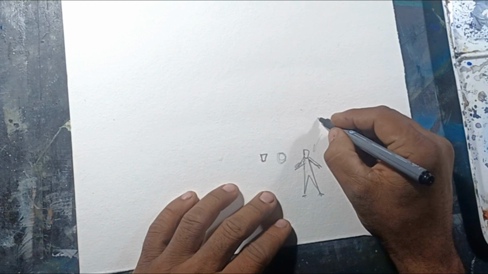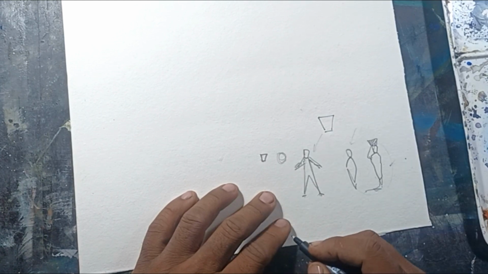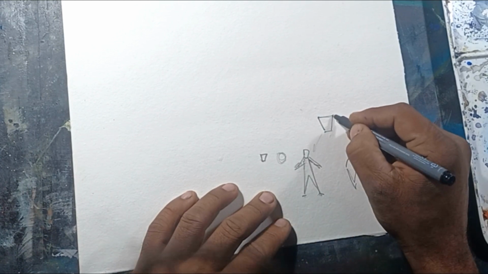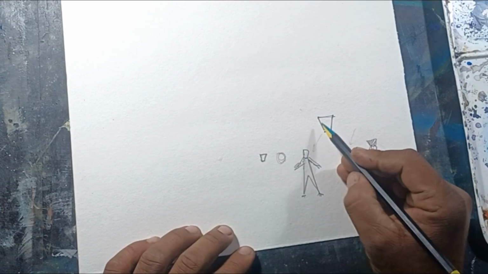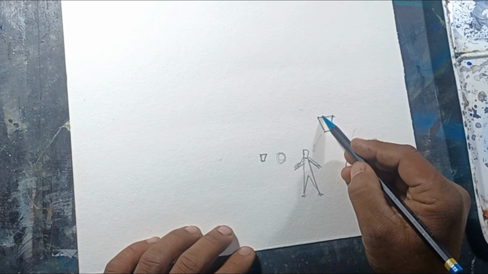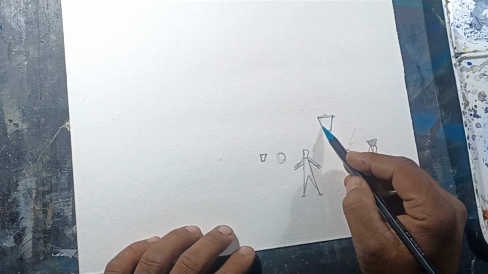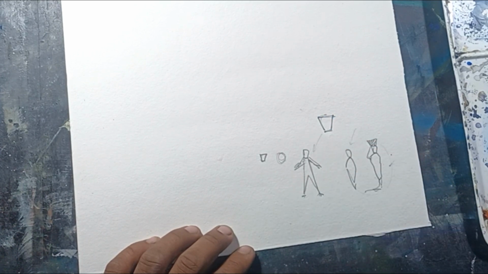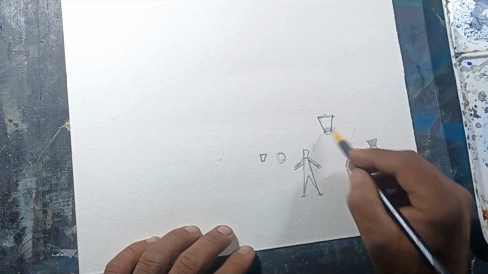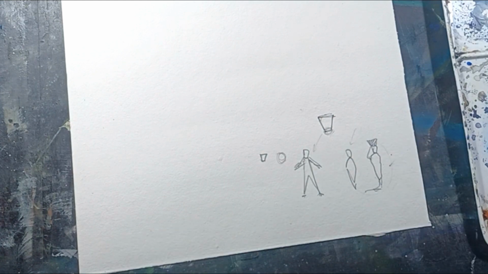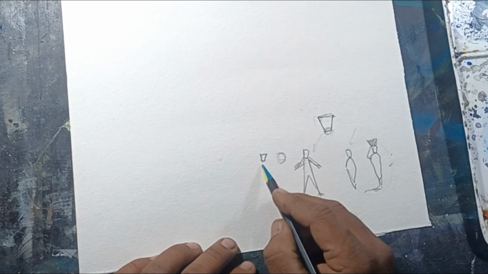I am drawing in pen so that you can see. It will be this kind of shape because on top we have hair and everything. Finally the jawline and the chin will fall in this place, and the head is always bigger than the chin, so it always looks like that.